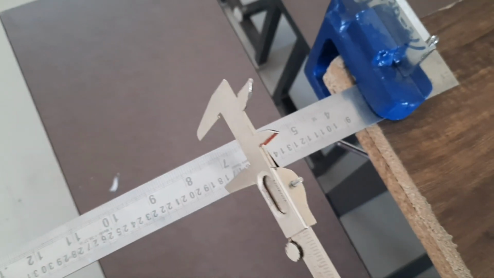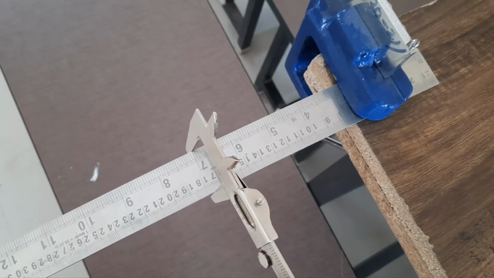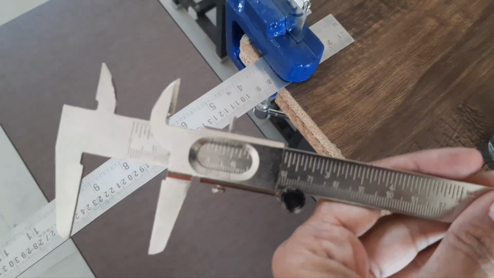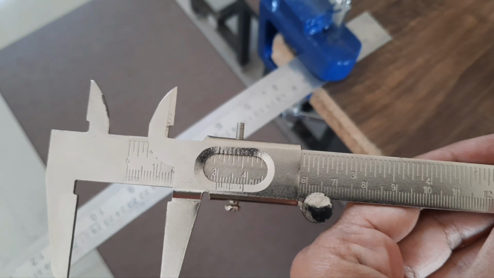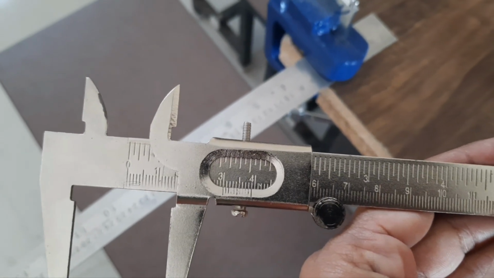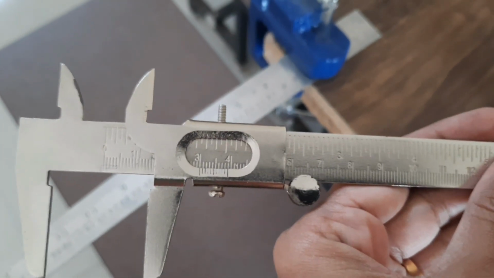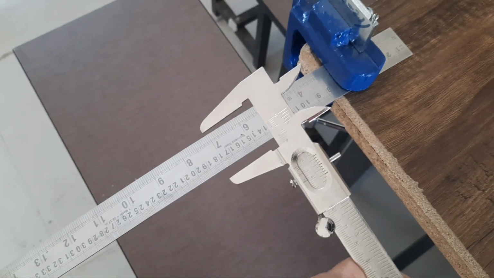You keep the jaws like this, and then measure the MSR and CVD. Once you measure the MSR and CVD, since you already know the least count of the vernier caliper, you can do the total reading here to calculate the breadth of this metal strip.